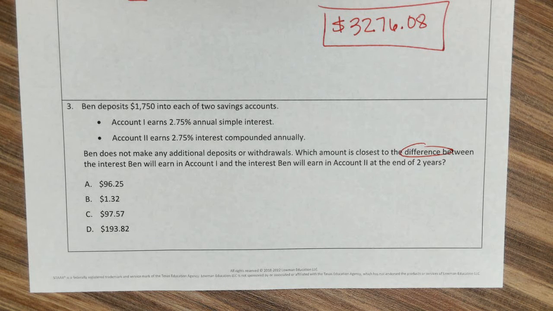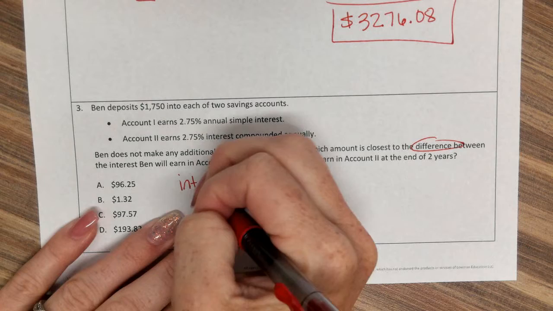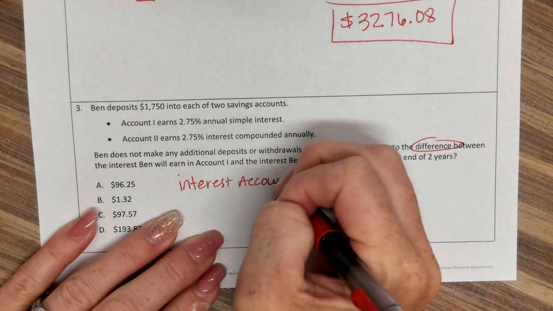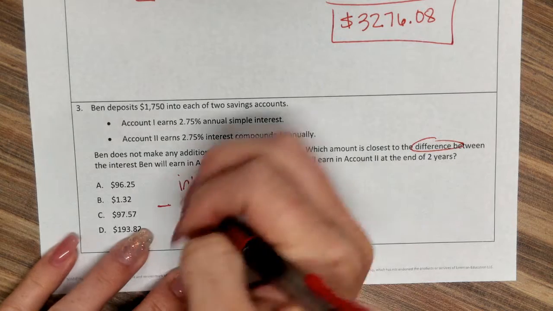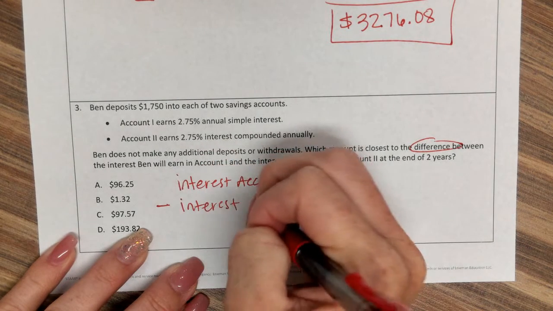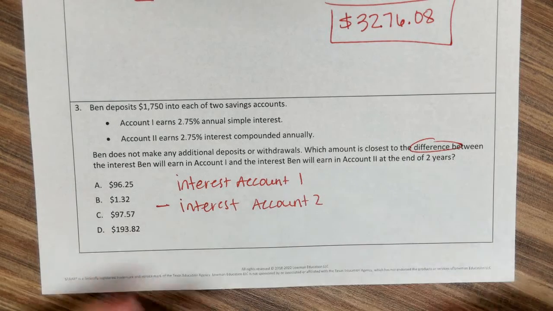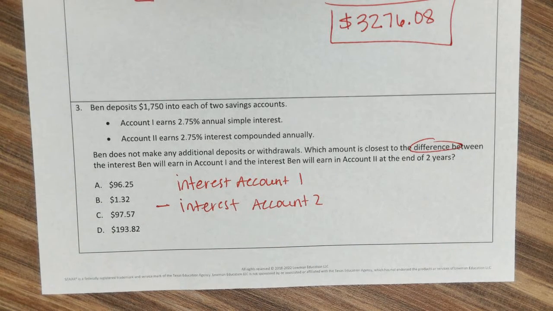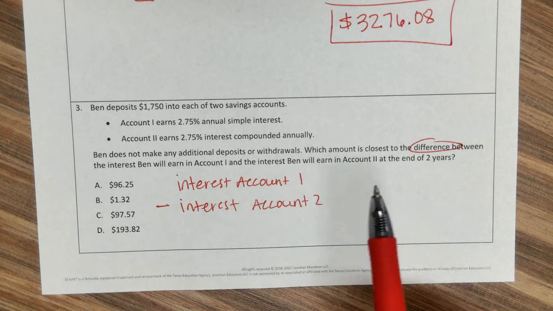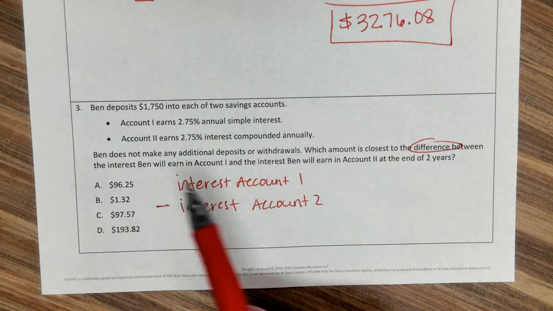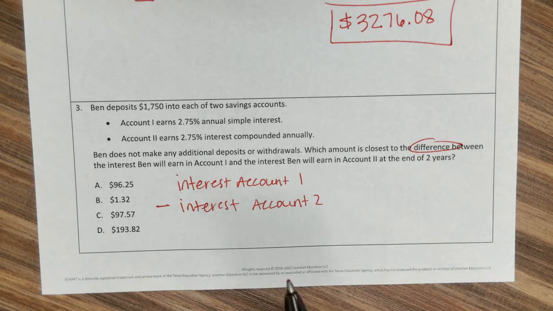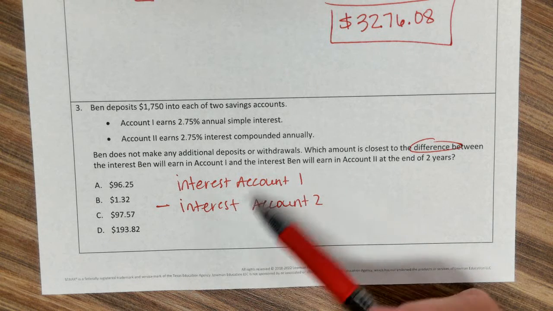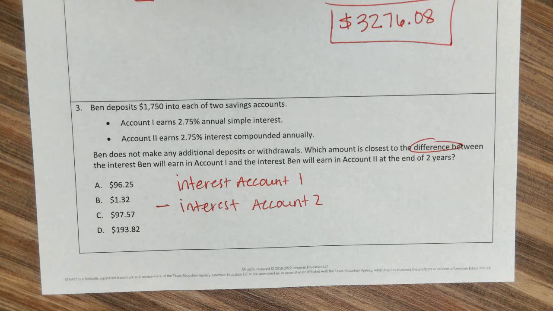So what am I comparing? The total amount or the interest? The interest. So I need the interest for account 1, and then I'm going to subtract that from the interest for account 2. This is helping me get organized. That's what the question's asking for. Does everybody agree that this is what I'm going to do? But now I have to find the interest for both of them.